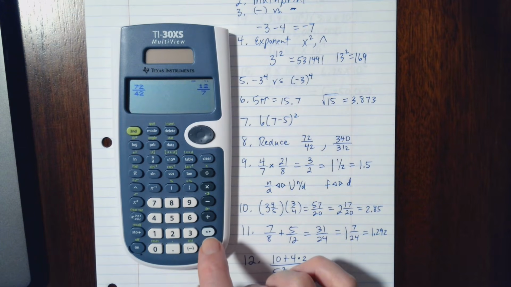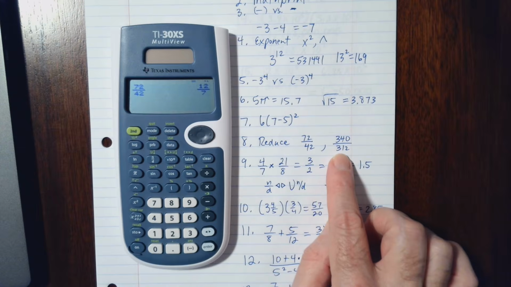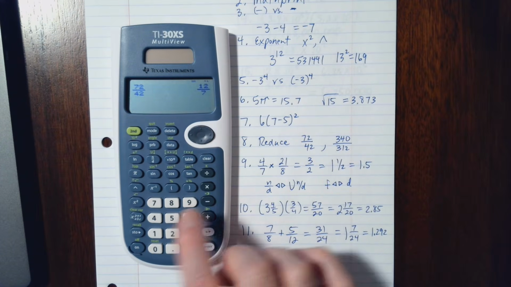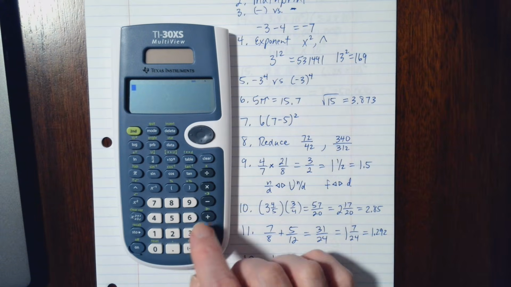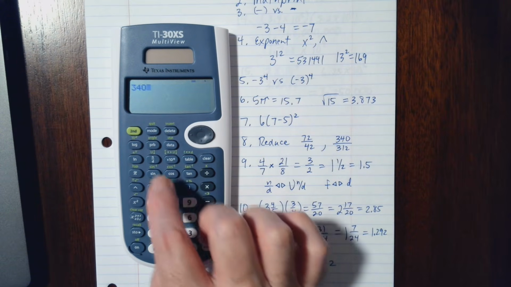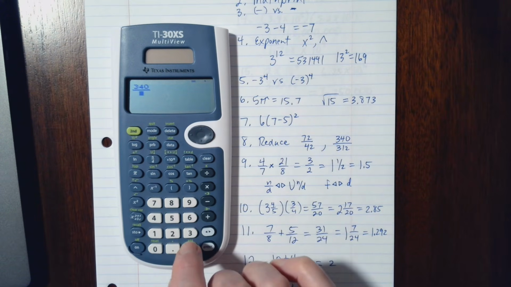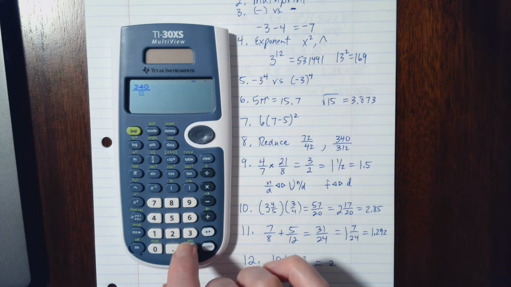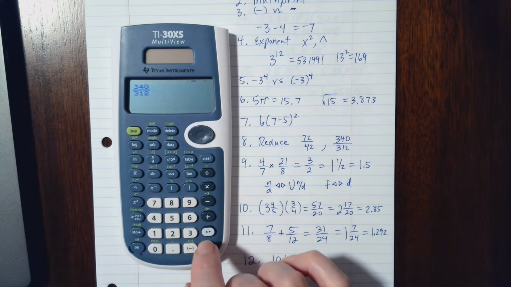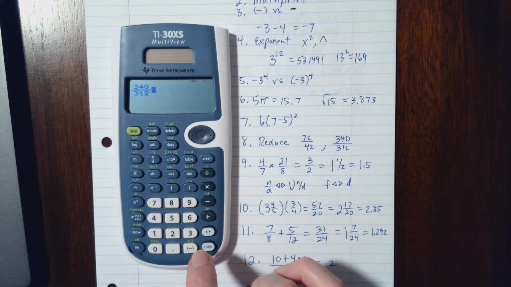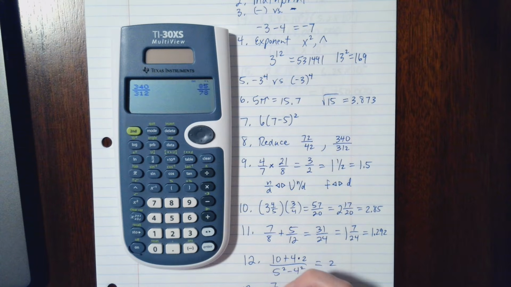And then the next one is 340 over 312. So I want to show you something here. I'm going to go ahead and clear my screen. So 340, and then I'll hit the fraction button, and notice it puts that in the numerator. So it saves me one button. And then that's over 312. So this is the kind of fraction that we don't particularly care to simplify by hand. And in this case, this reduces to 85 over 78.